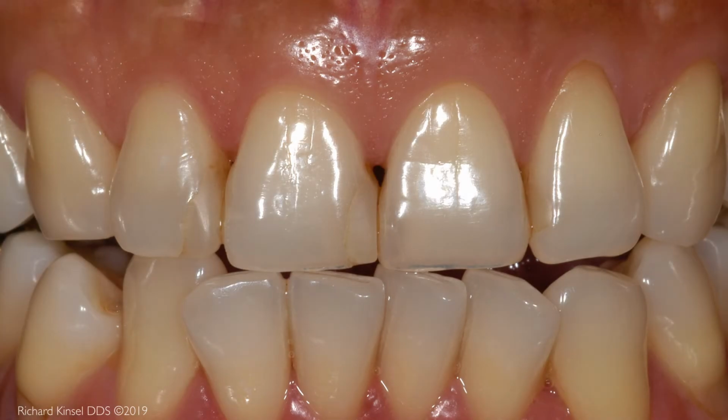This is the intraoral view of the anterior teeth prior to treatment. The large existing composite fillings are seen. Also notice the black area between the central incisors where the gum tissue has receded.